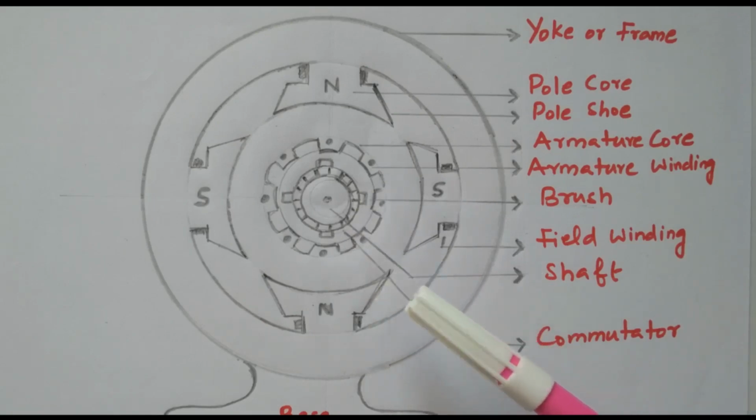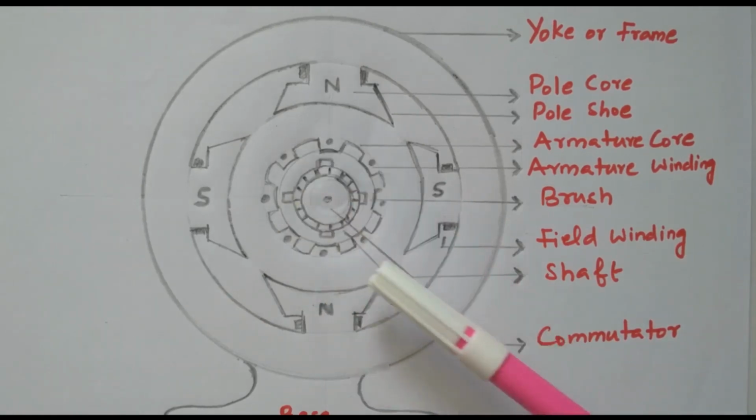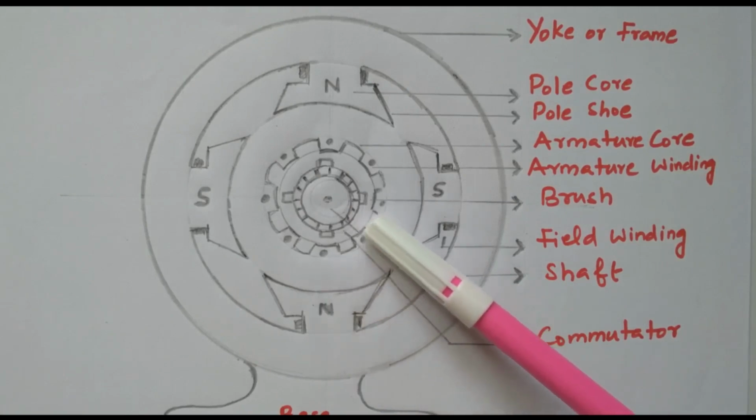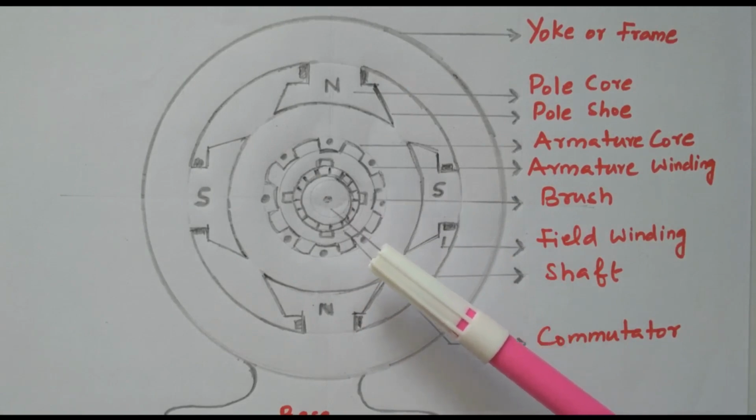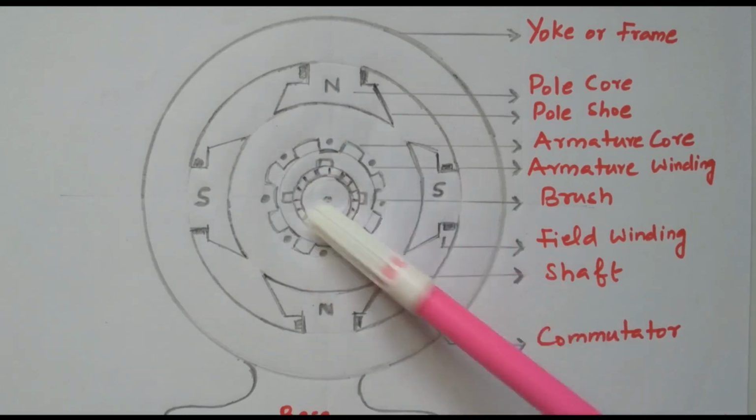In case of a generator, what is the input? Mechanical energy is the input. That is, we are going to rotate this armature, and while rotating, it should produce electrical energy. So in the generator, mechanical energy is the input and electrical energy is the output. What is the mechanical energy? We are rotating this armature by using either another DC motor or a prime mover. Prime mover means a diesel engine or petrol engine. By using that, this armature is rotated.